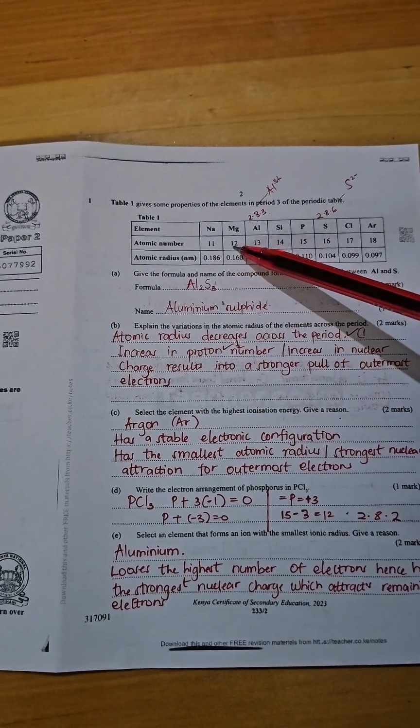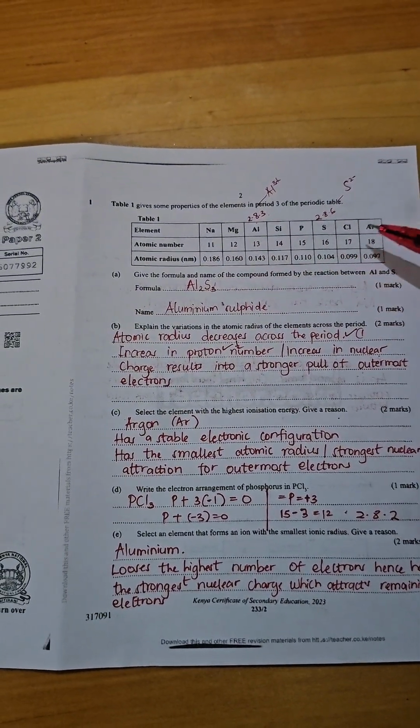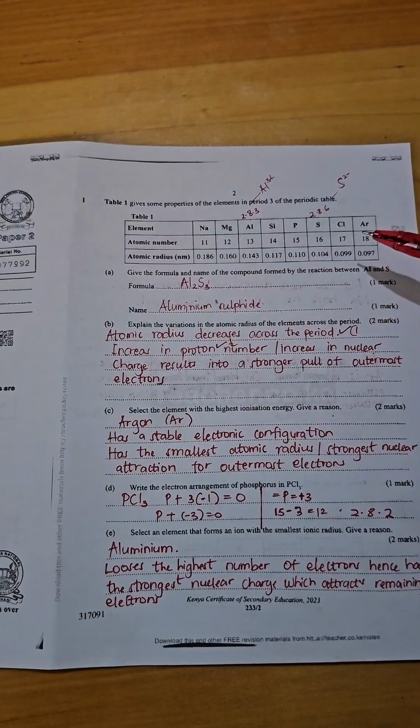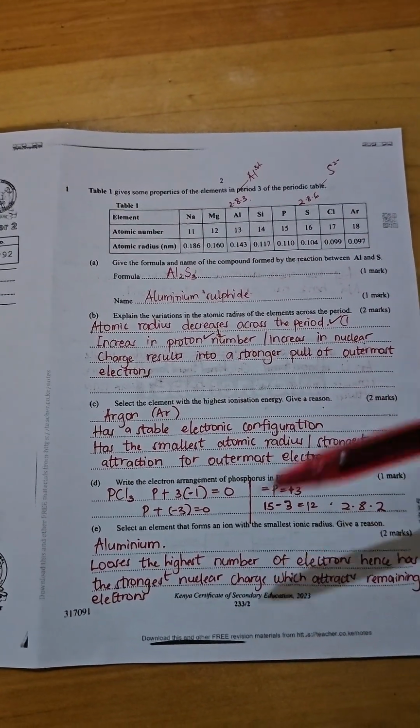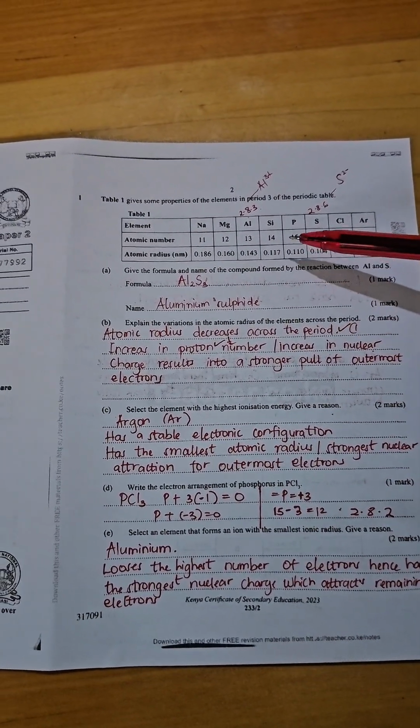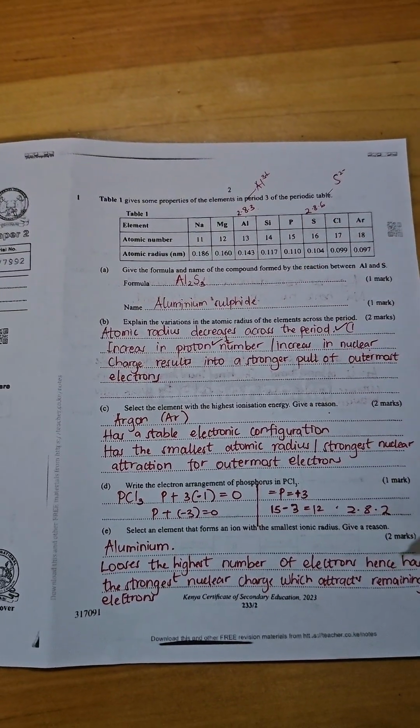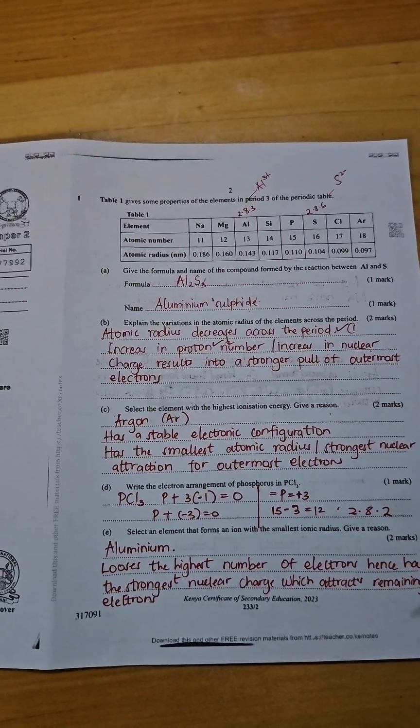On top here you can see that the number of protons are increasing as you are moving from your left towards your right. What is the result of that? If the number of protons are increasing, the nuclear charge also increases.